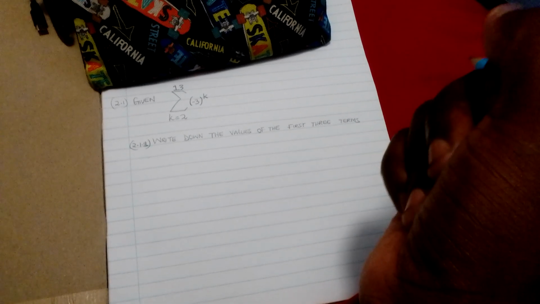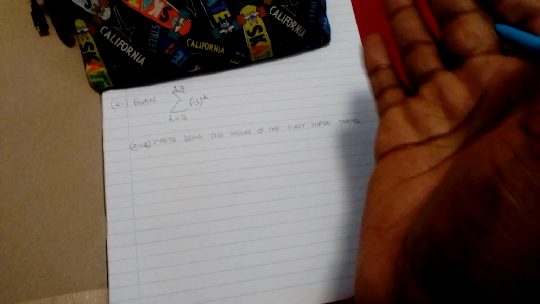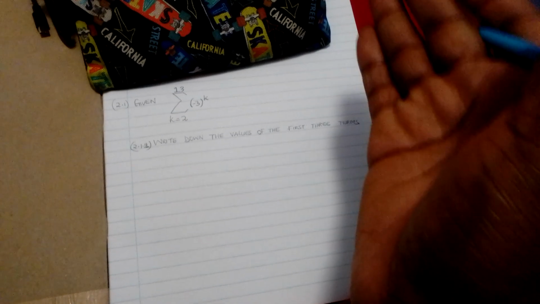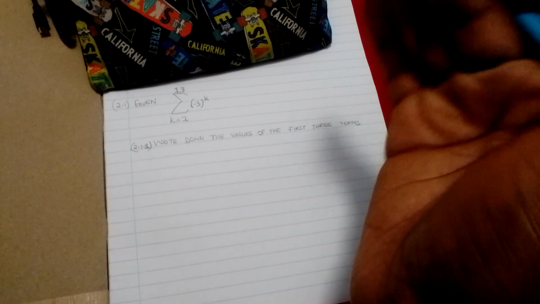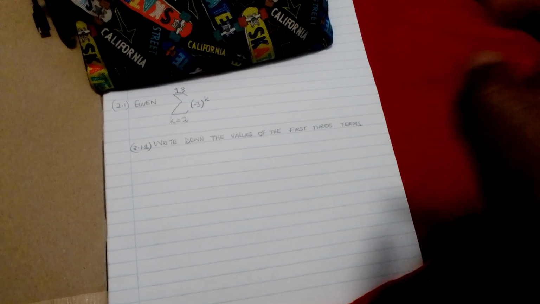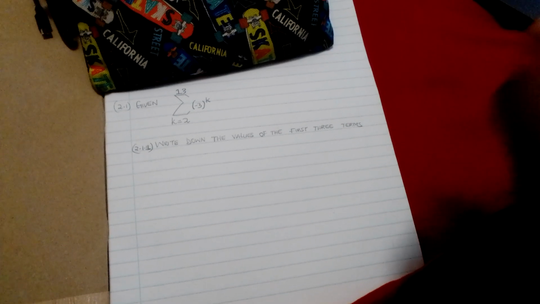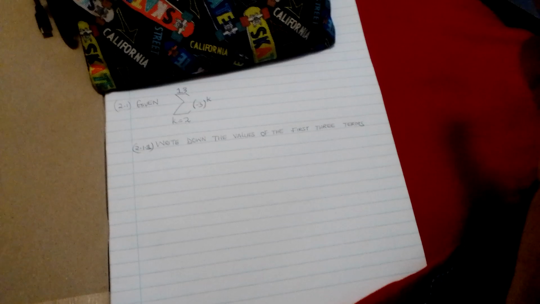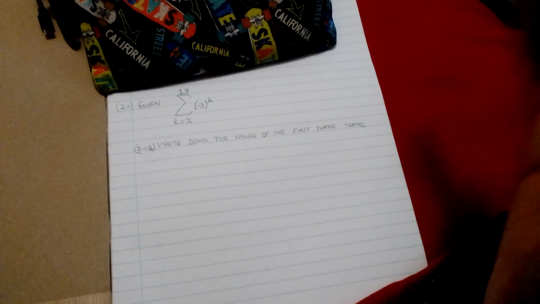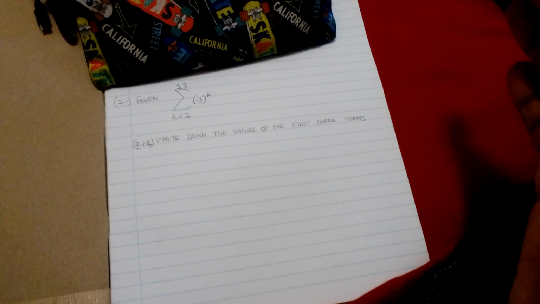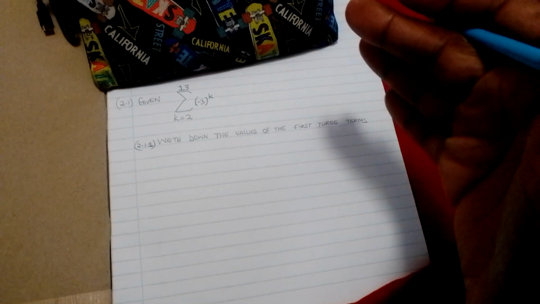I think they have also given you the mark allocation. If you're in our WhatsApp group, I've shared the questions. They have the mark allocation there, so you just need to check the mark allocation as well to get an idea of what's expected of you, how much work is expected of you in answering the question. So here we've been told to write down.